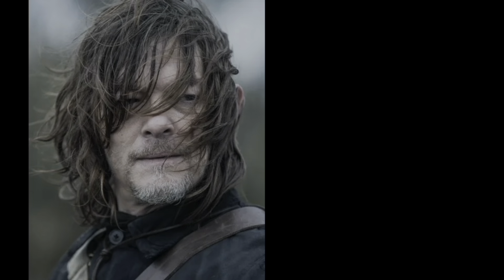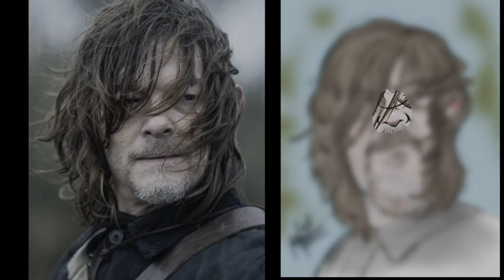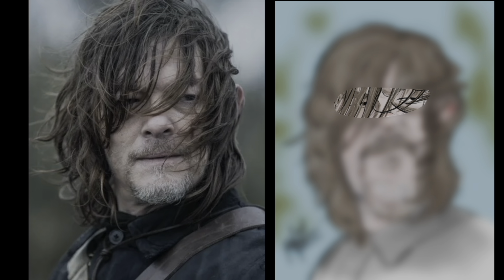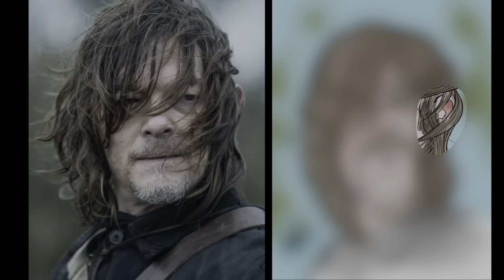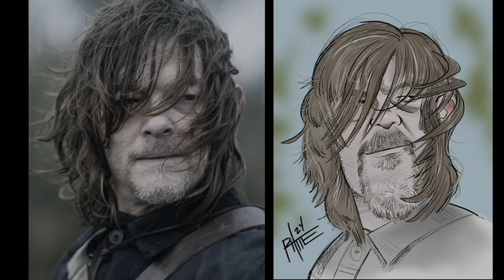On Daryl, what I think are the most obvious features to exaggerate are his nose, those big nostrils, his eyes, they're nice thin slits, the shape of his face, and the big ears. The messy hair and everything else are nice accents to make it look more like him, but they're not the prominent features. All right, so let's just get into it.